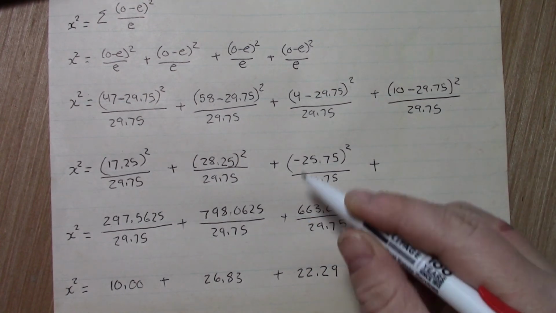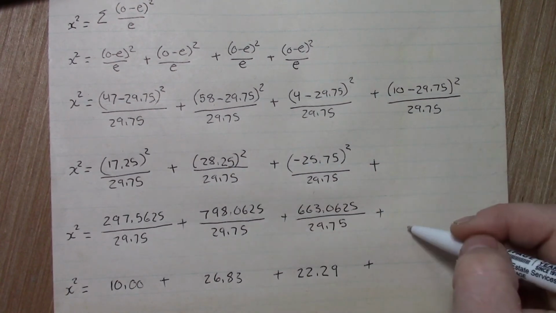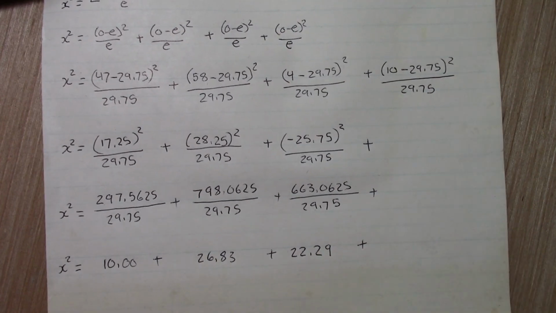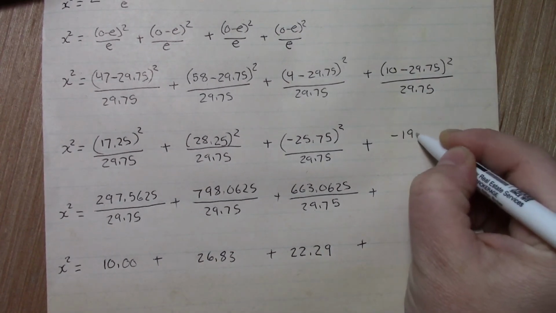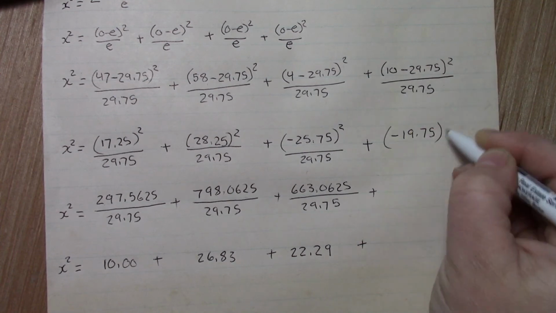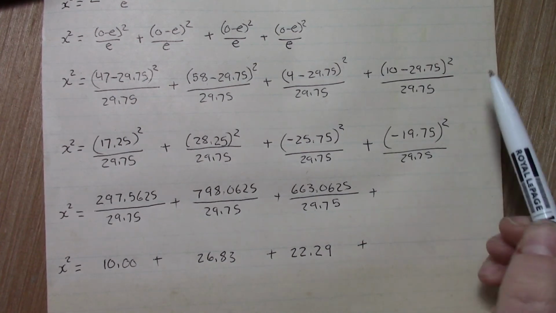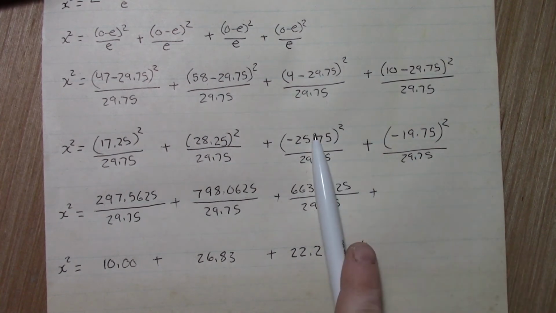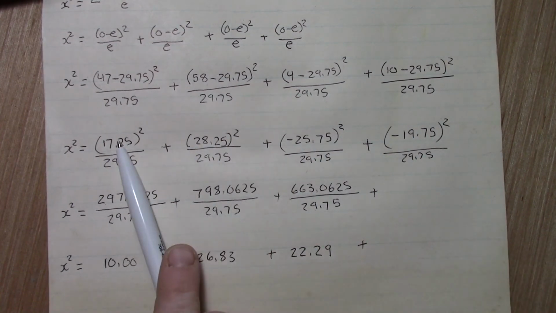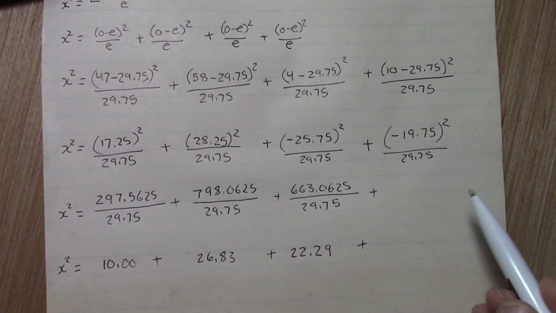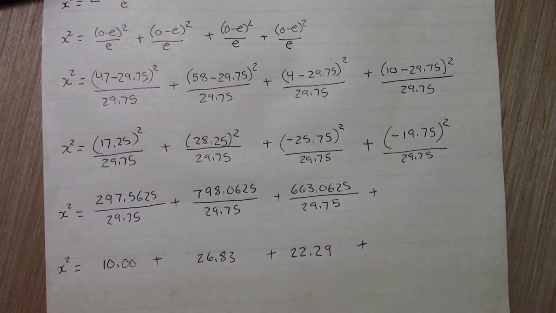I also like to keep all my columns nice and neat so that I can see my progress. And I typically always have 2 negative numbers and 2 positive numbers. And often they match. In this case they don't, but sometimes they do.